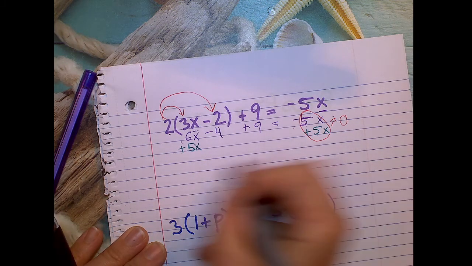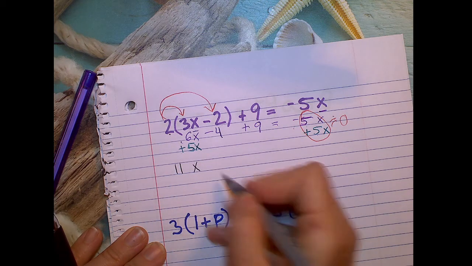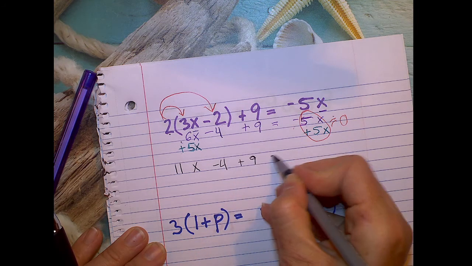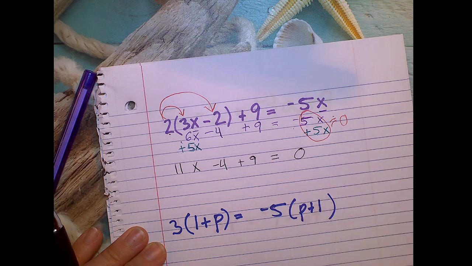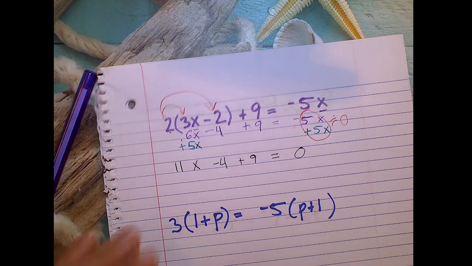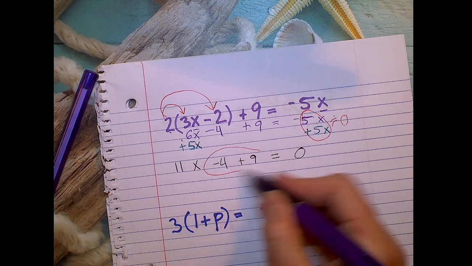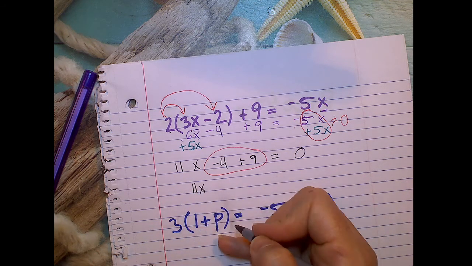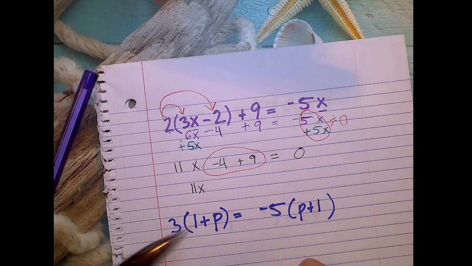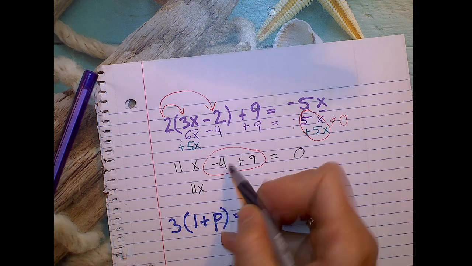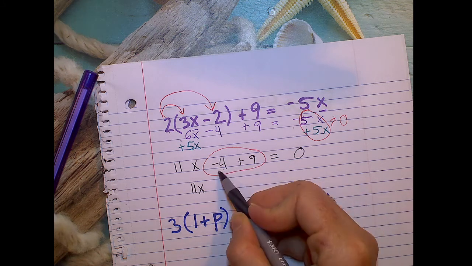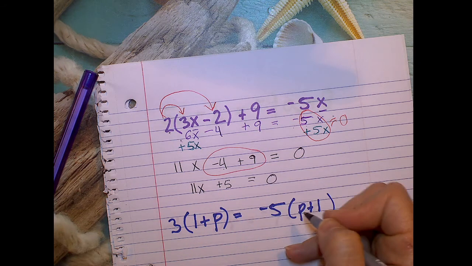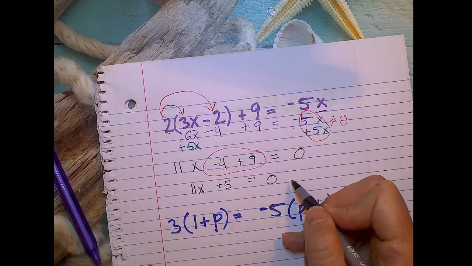So let me write my equation again. I have 11x minus 4 plus 9 equals 0. I'm not finished combining my like terms. I still need to combine this negative 4 and 9, but that's easy, isn't it? 11x, looks like I got a bug joining us for math class. There we go. 11x, combine these terms. Negative 4 plus 9 is 5 equals 0. Okay, I have combined my like terms.